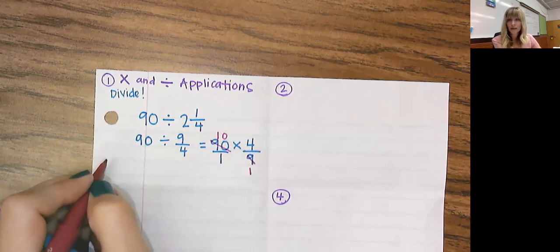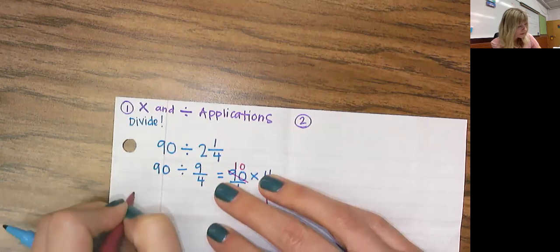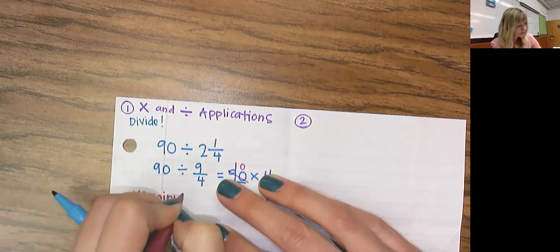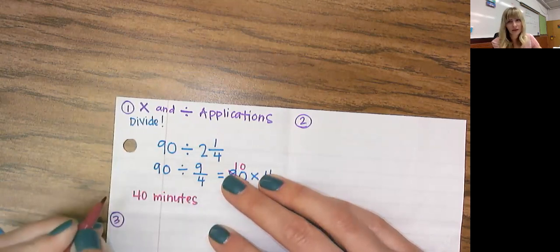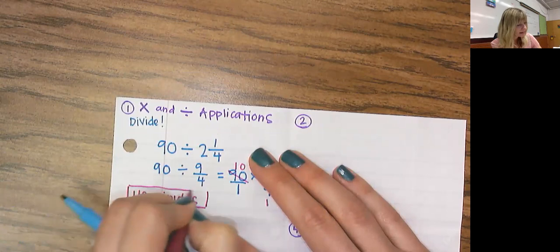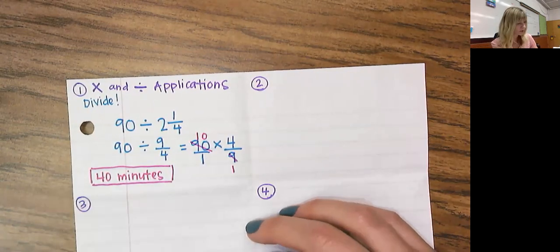So you need to relate your answer back to the question. This question said, how many minutes did she read? So what did we just find? We just found 40 minutes. Some people like to put them in complete sentences. I love that. That's wonderful. At the very least, you need to put a label on all of your answers. Don't ever just write a number on these application problems.